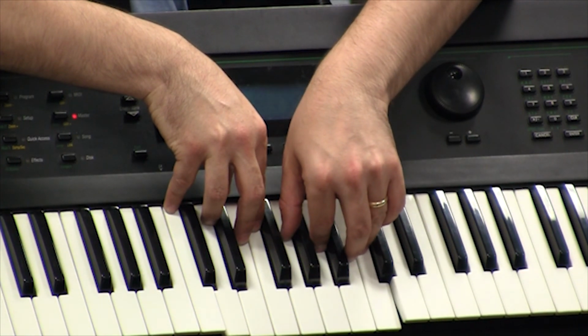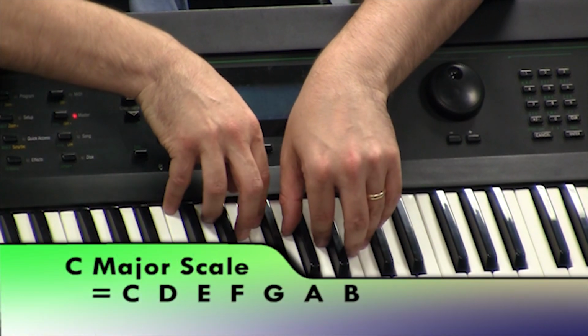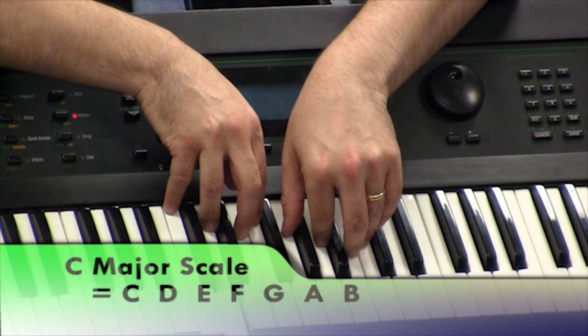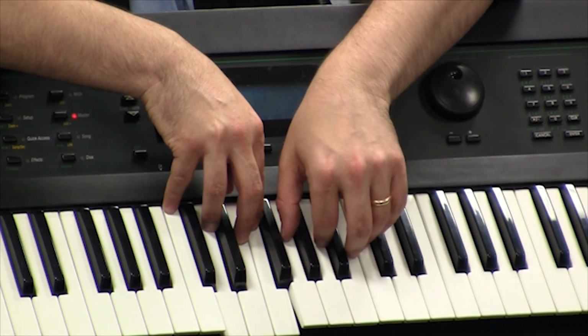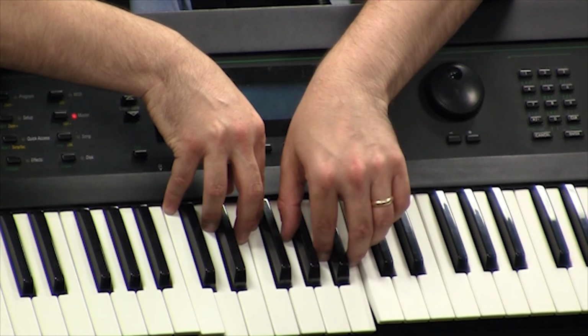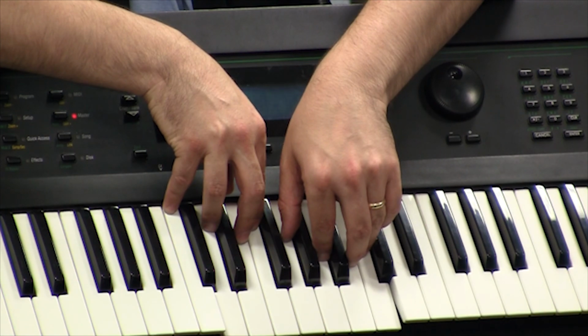So the C major scale is all the white notes. Whole, whole, half, whole, whole, whole, half. So far, makes sense?